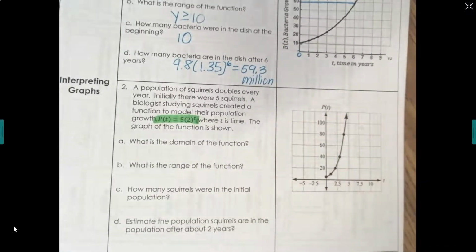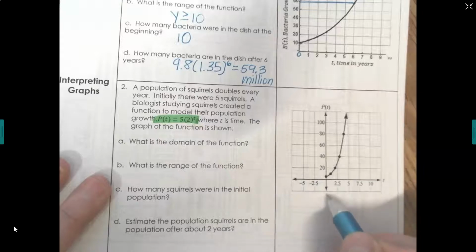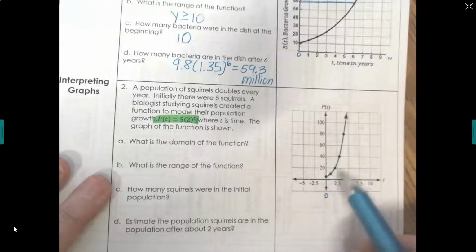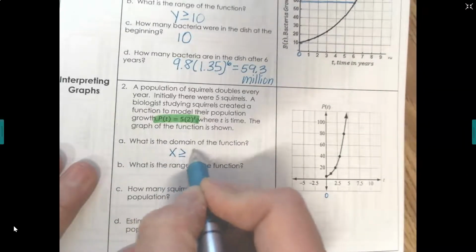Now, what is the domain? Remember, domain is your x value. This graph does not go into the second quadrant. It stays in the first quadrant. Your x value there is 0, and there's an arrow on the other end, so it never stops going to the right. So your domain is going to be greater than or equal to 0.